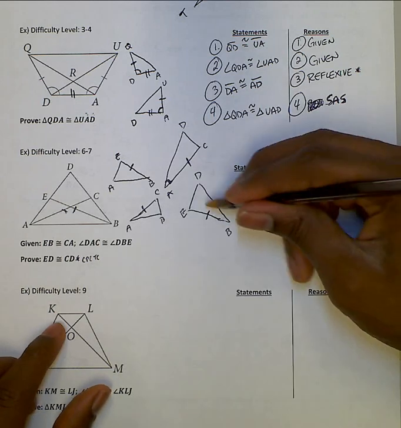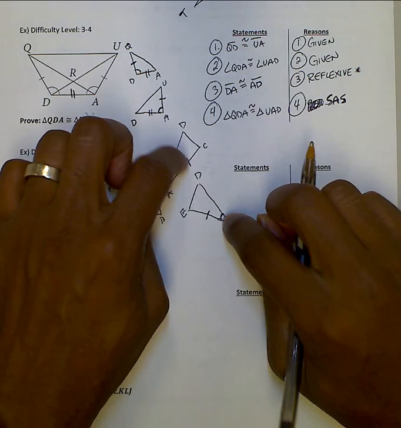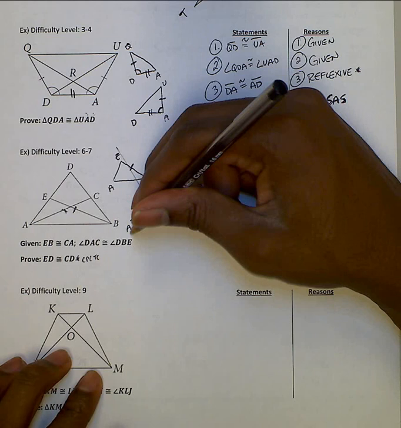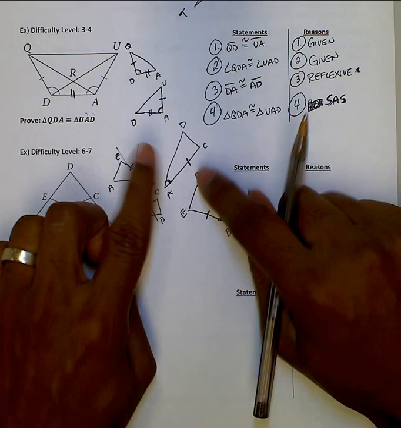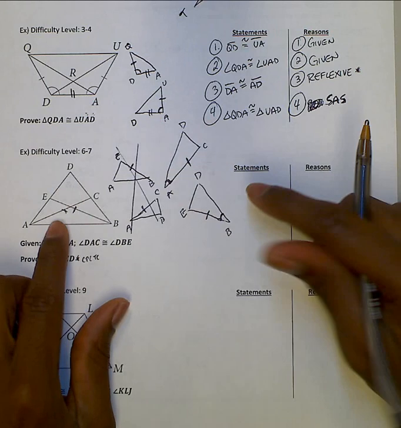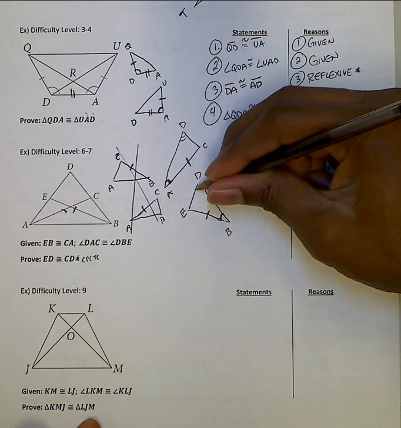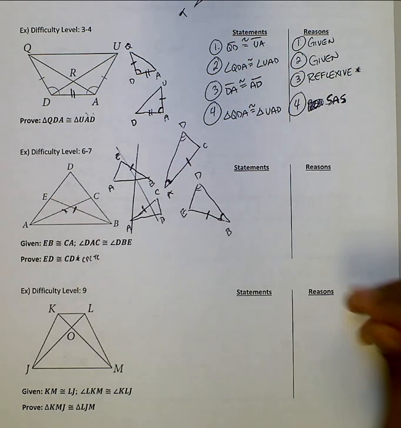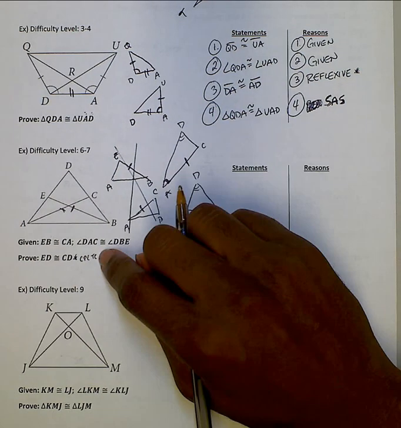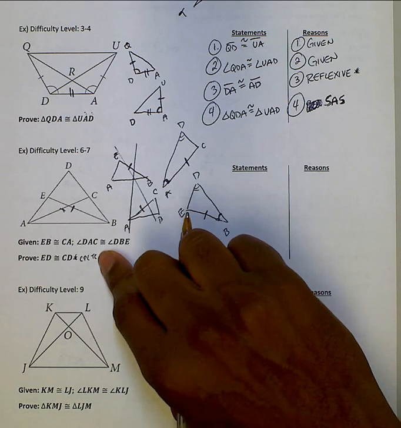And so you see that we're marking in this triangle. So this triangle, even though we could have been talking about it, we're not. Now we need to see what's shared between these two triangles. We see that angle D is in both of these top two triangles, so that's a shared angle. And so we'll have angle, angle, side. We can prove those two triangles congruent, and then we can use CPCTC.